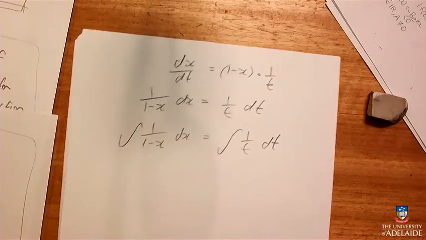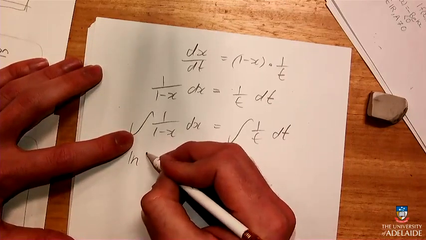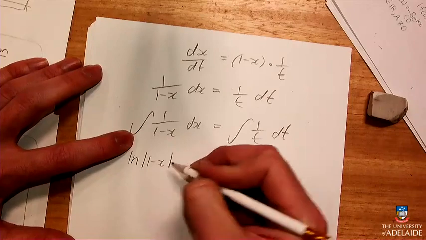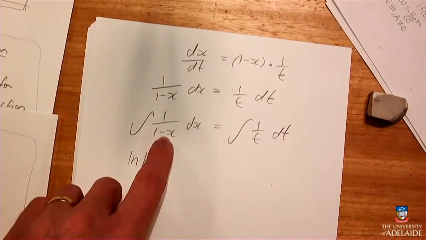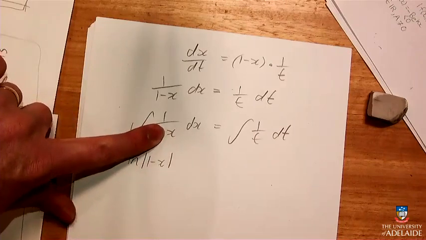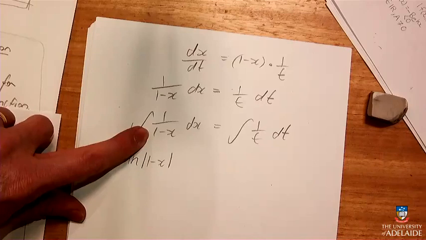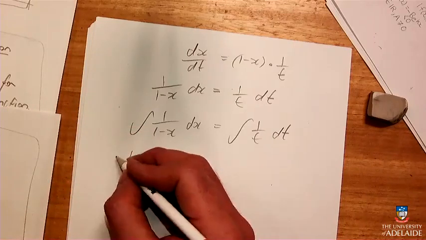Okay. So, let's see. The integral of this would be ln of 1 minus x, but that would only be true if this was x, right? If it was 1 over x, it would become ln x. But the thing that's there, its derivative is negative 1. And so when the derivative is a constant, you have to divide by that constant.